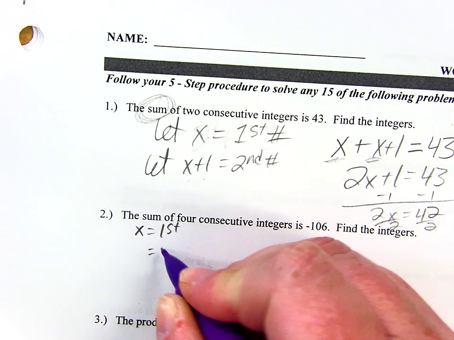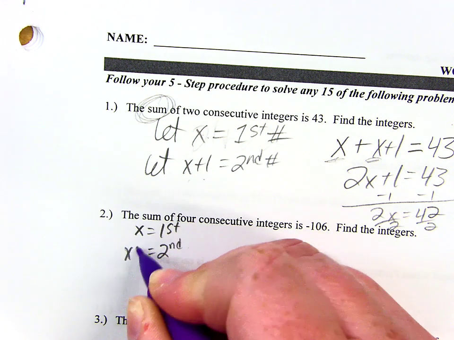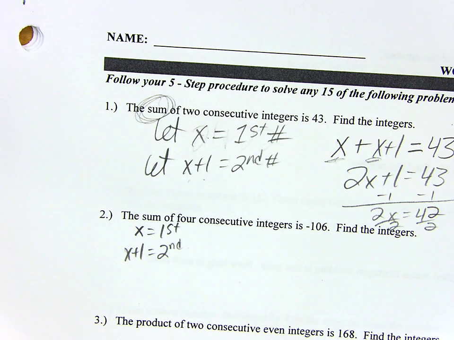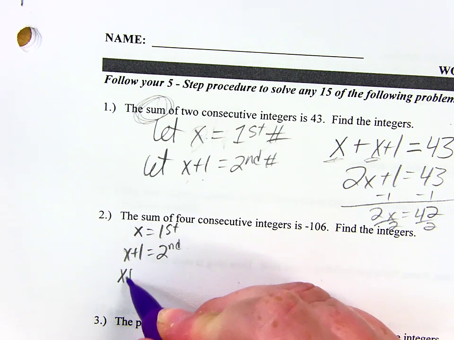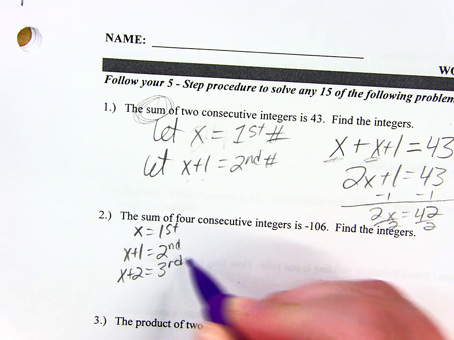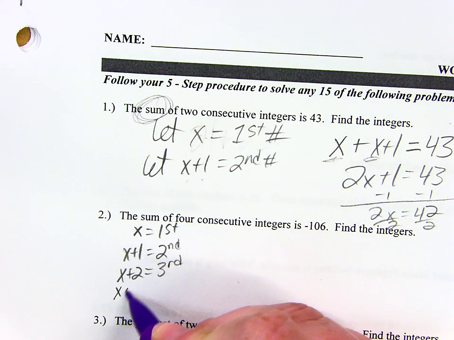How do I get my second one? X plus 1. Now, let me ask you this. How do you get the third one, Jed? X plus 2. Right? So, let me just wrap your minds around this. Take 3 numbers in a row, like 3, 4, 5. To get from 3 to 4, I add 1. But then I have to add 1 more to get to 5. So that's why I'm going to write x plus 2 is now my third number. So what do you think the fourth number would be? X plus 3.